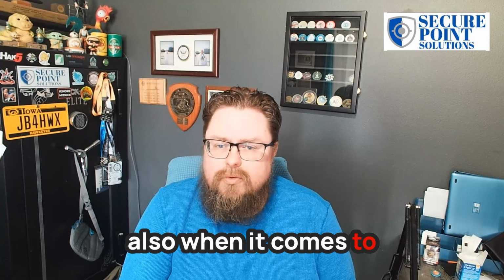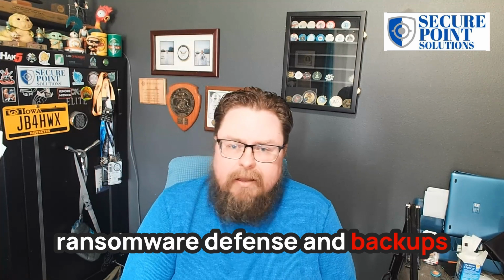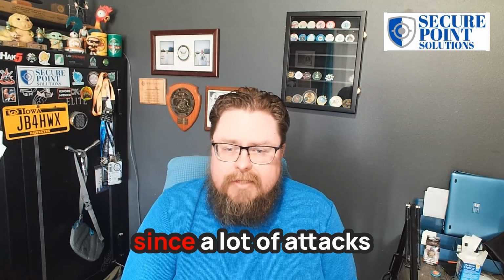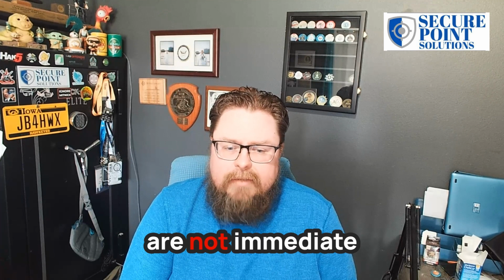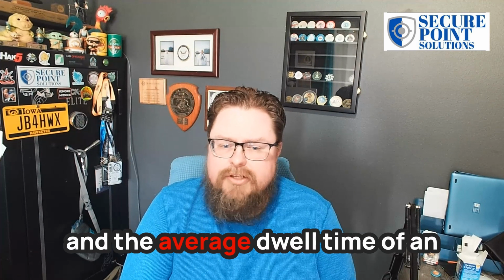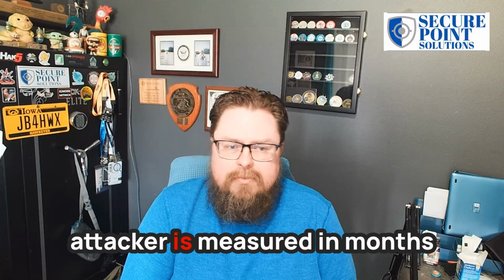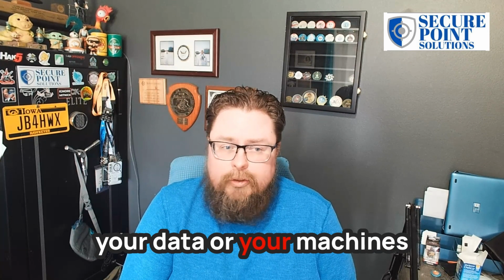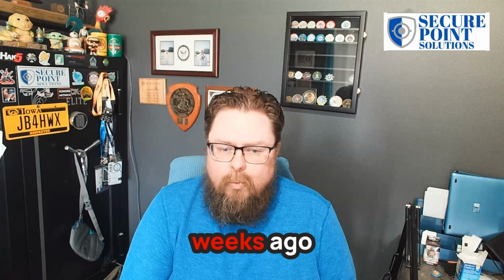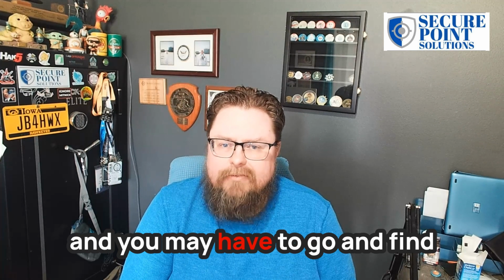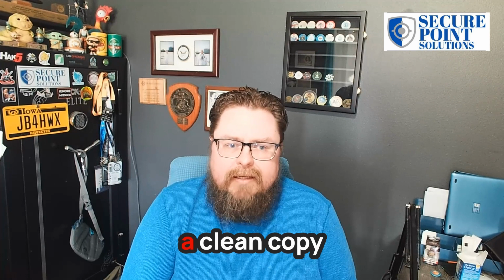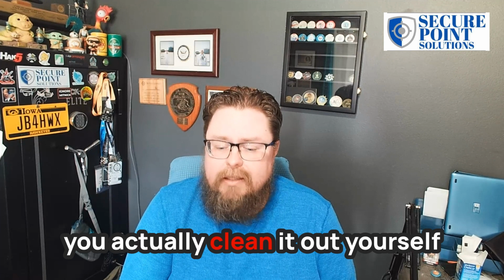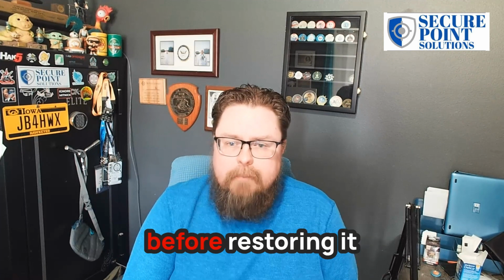Also, when it comes to ransomware defense and backups, you have to ensure that your backups are clean. Since a lot of attacks are not immediate and the average dwell time of an attacker is measured in months, you have to assume that your data or your machines were compromised weeks ago, and you may have to go and find a clean copy, or to be able to determine, could you actually clean it out yourself before restoring it to your hardware.